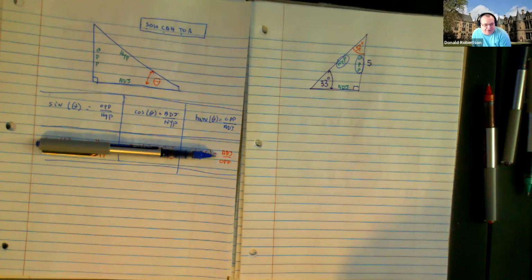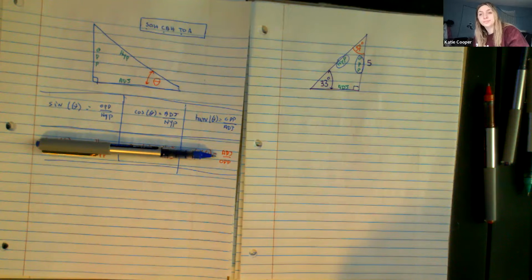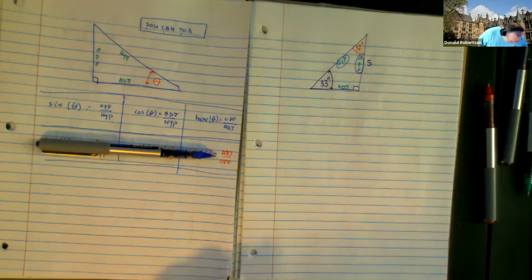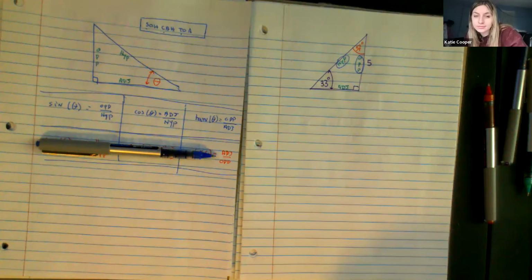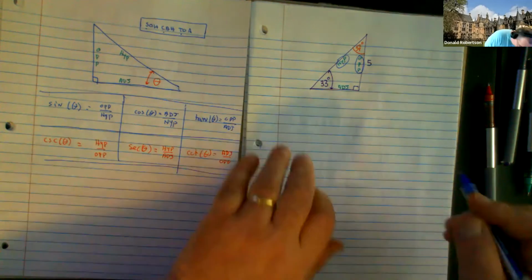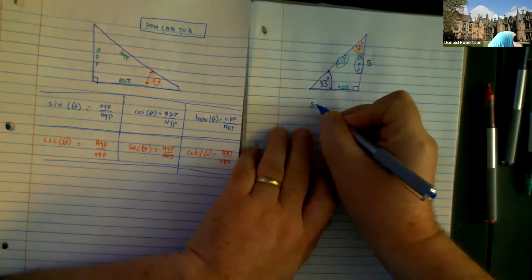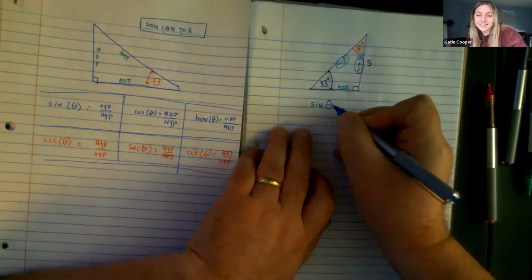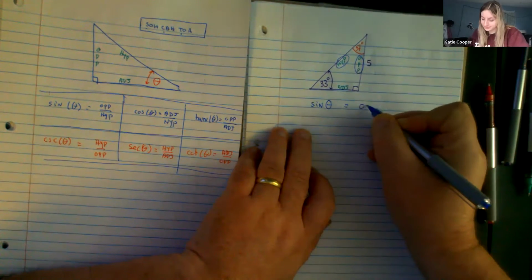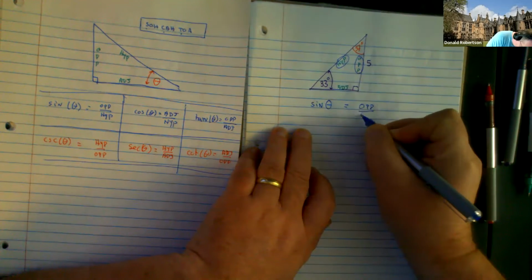So which one of them, the sine, the cosine, or the tangent? Which one uses opposite? Cosine. Are you sure? Which one uses opposite and hypotenuse? The sine. Yes. Right. So the sine of theta is going to be the opposite over the hypotenuse.